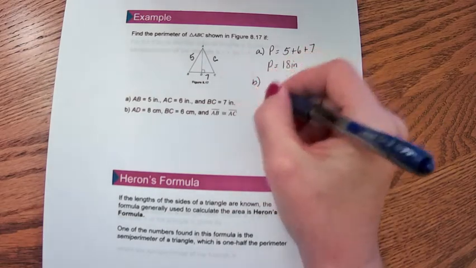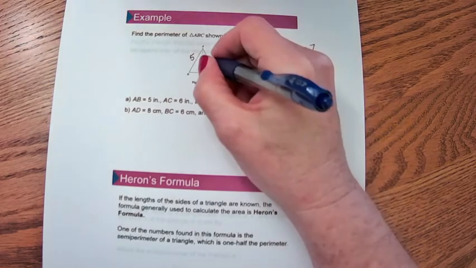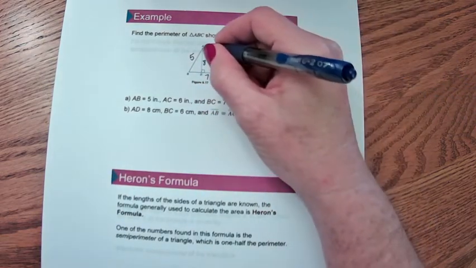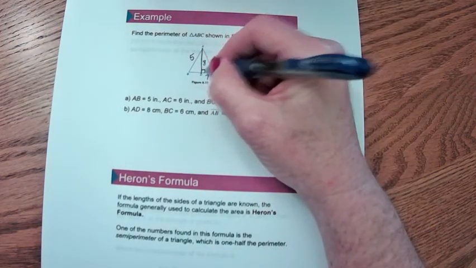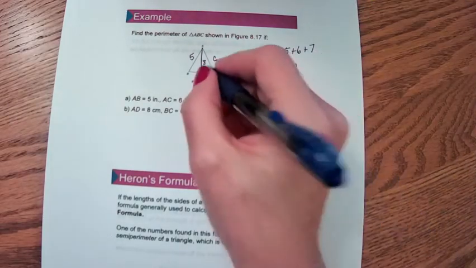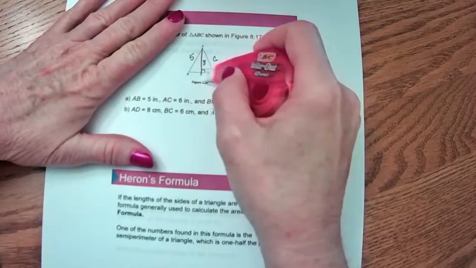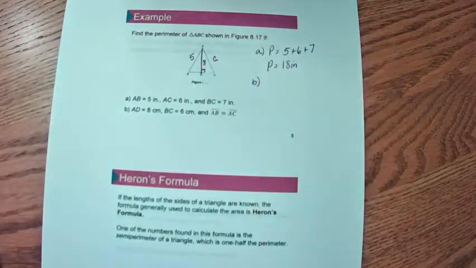All right, but how about scenario B? In scenario B, they tell us that AD is 8. And we're told BC is 6. So from here to here is 6. And what do we know about that altitude?